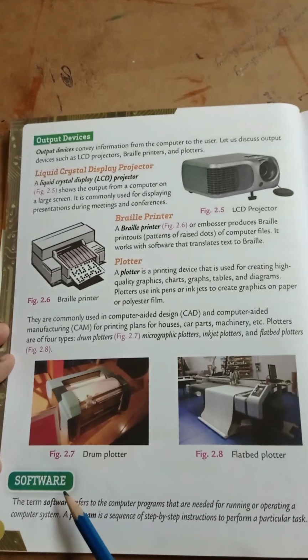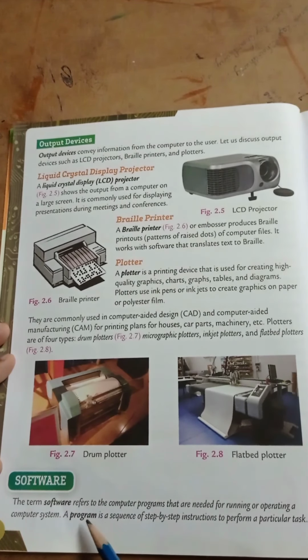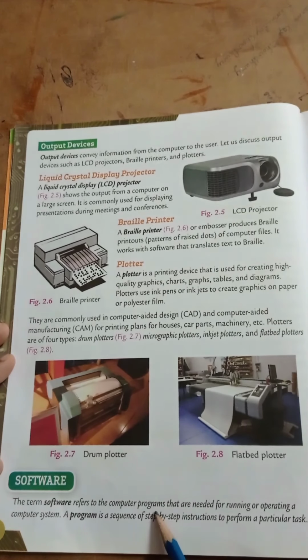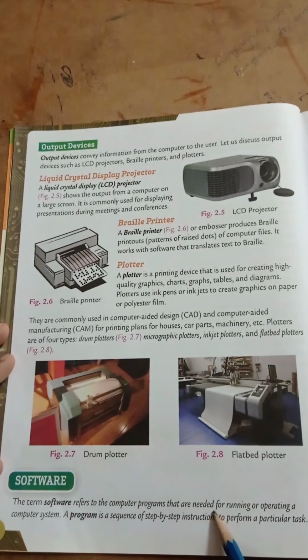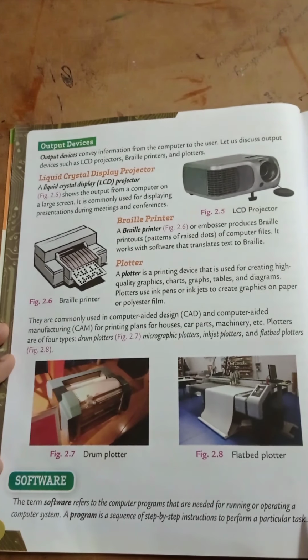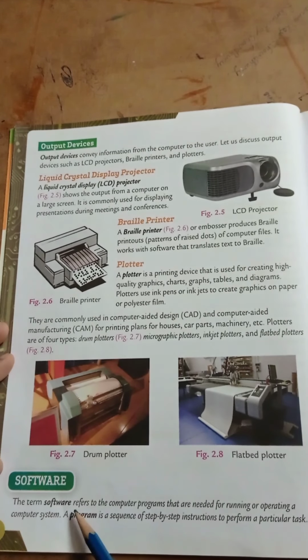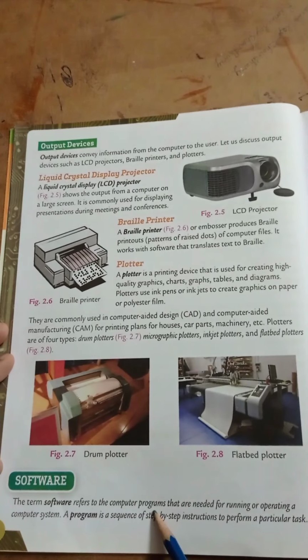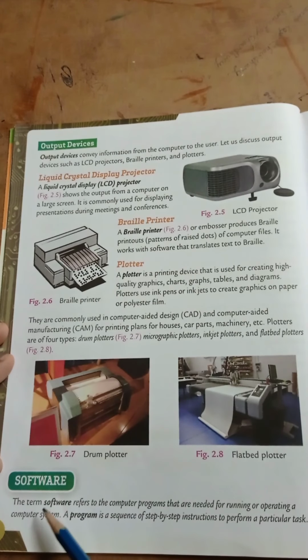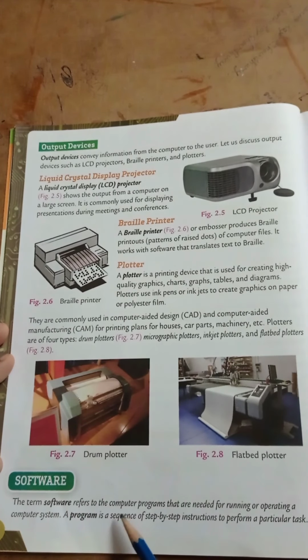Next is software. The term software refers to the computer programs that are needed for running or operating a computer system. So, software is computer programs. The definition of software is that software refers to the computer programs that are needed for running or operating a computer system. Now, the definition of program.